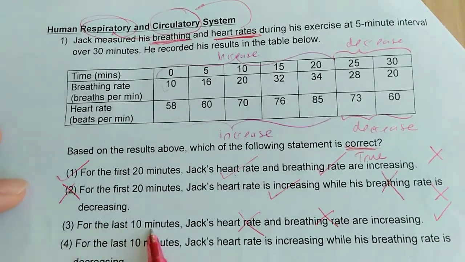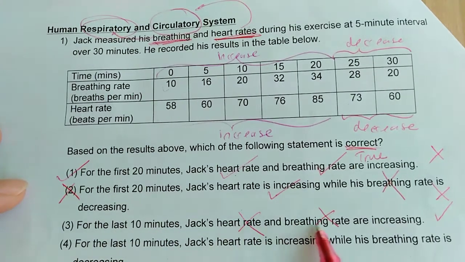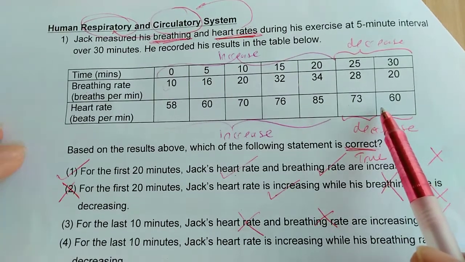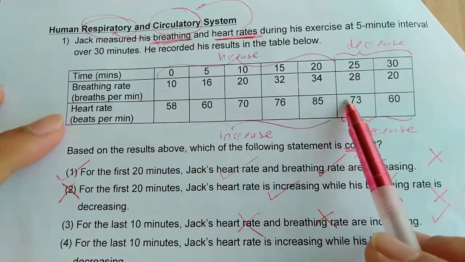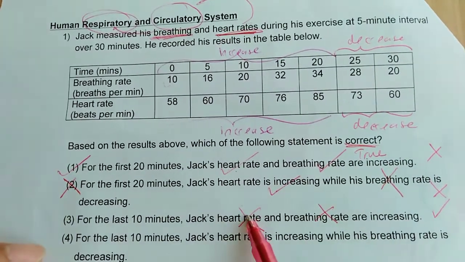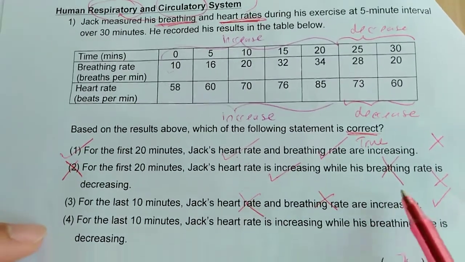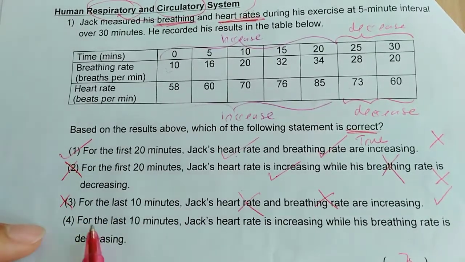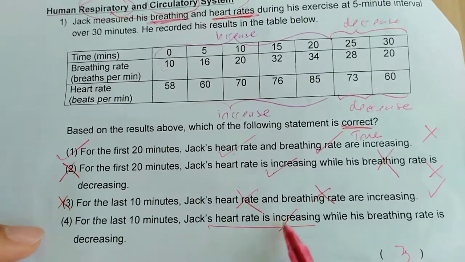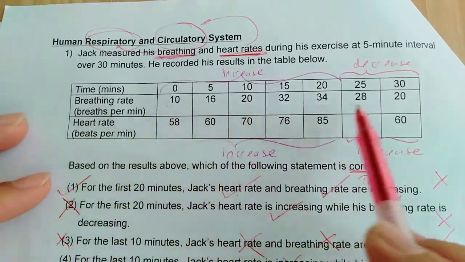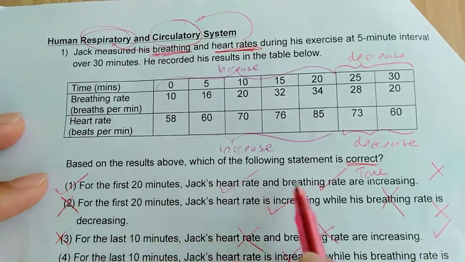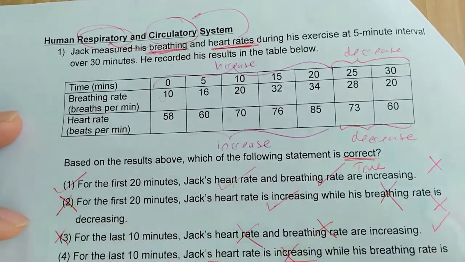For the last 10 minutes, Jack's heart rate and breathing rate are increasing. Last 10 minutes, we notice that both of these breathing and heart rates are decreasing. Nothing is increasing. So both of these are wrong. And for option 4, last 10 minutes, Jack's heart rate is increasing. You know for sure this is wrong because the heart rate for the last 10 minutes is decreasing. Okay, so after examining all the statements, we find that number 1 is correct.